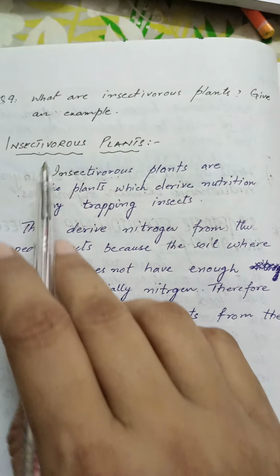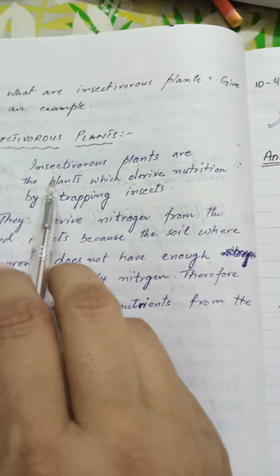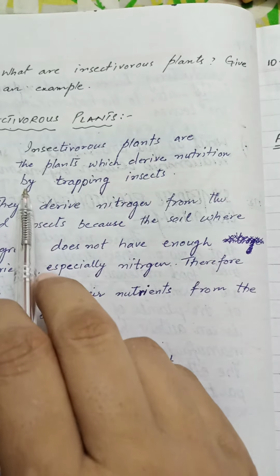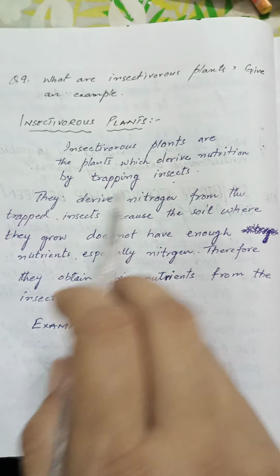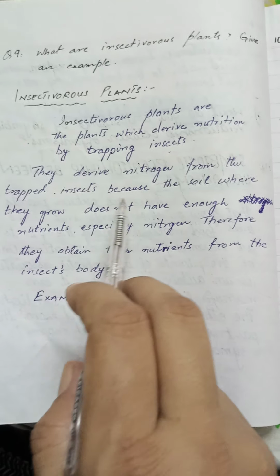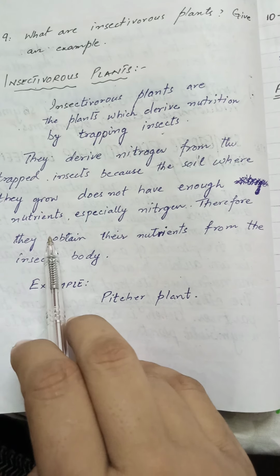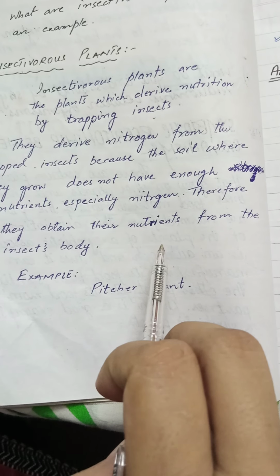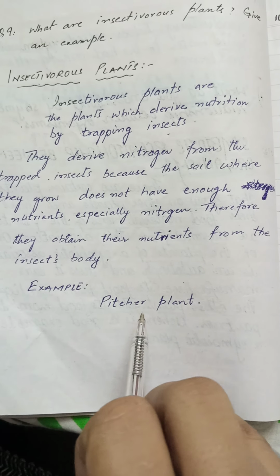Okay students, give the heading of insectivorous plant. Insectivorous plants are the plants which derive nutrition by trapping insects. They derive nitrogen from the trapped insect because the soil where they grow does not have enough nutrients, especially nitrogen. Therefore, they obtain their nutrients from the insect's body. Example, pitcher plant.